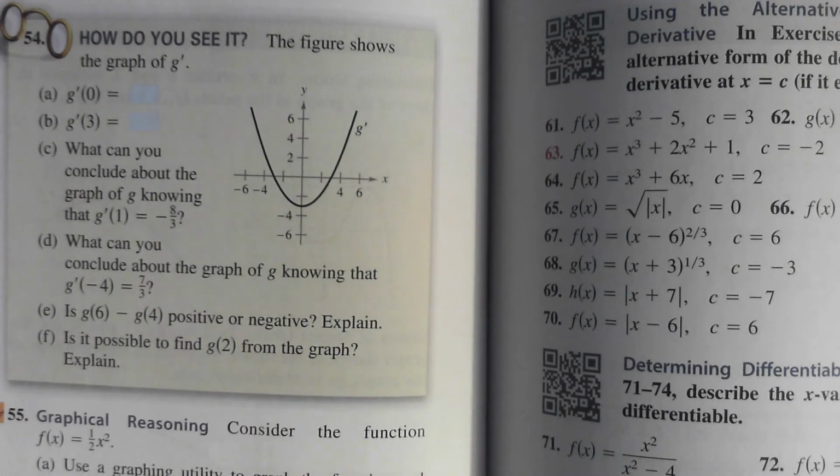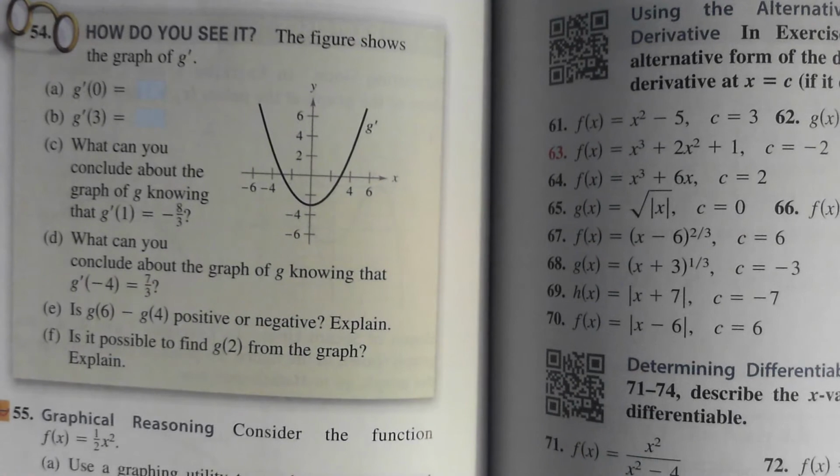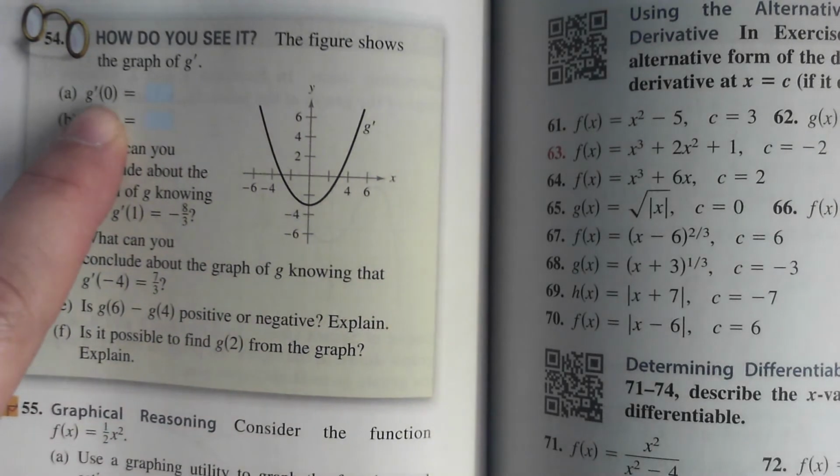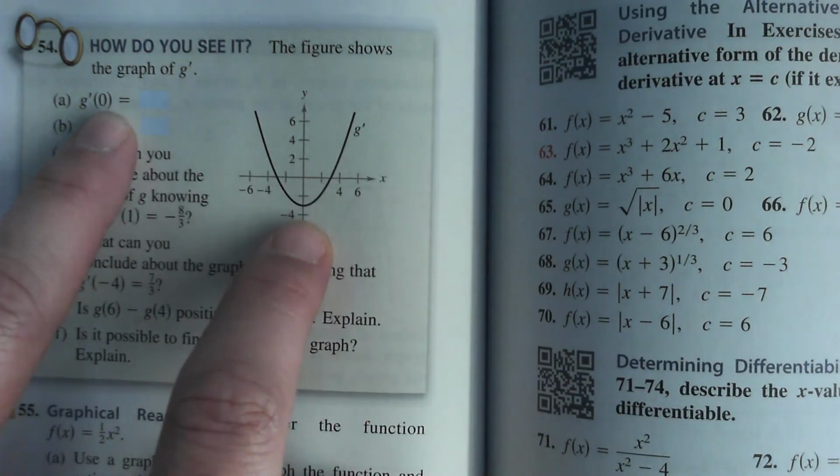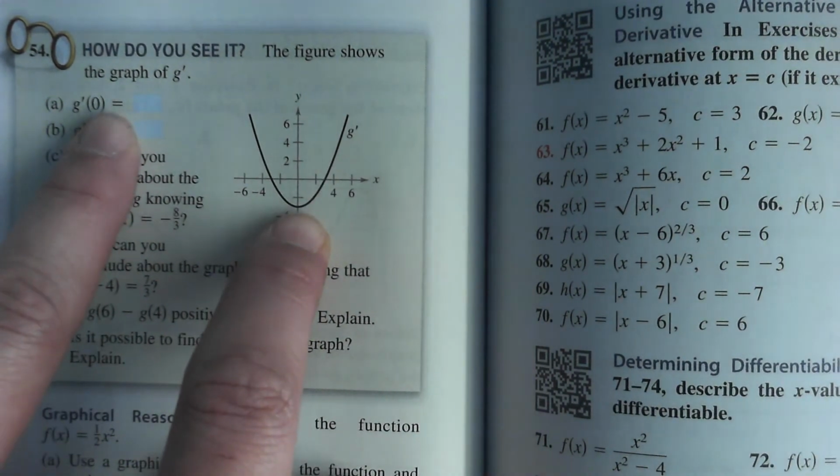What would you say, Mackenzie? Say it again. -3 is correct. So at 0, on the g prime graph, an x coordinate of 0 gives you a y coordinate of -3.